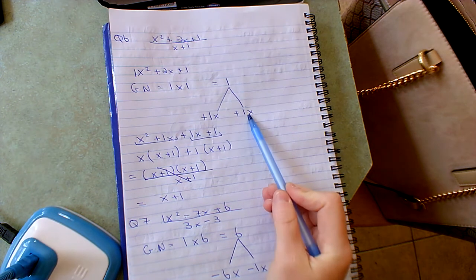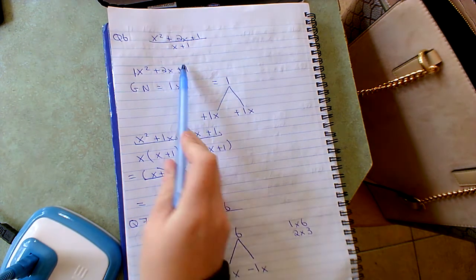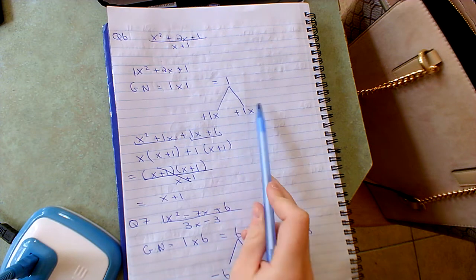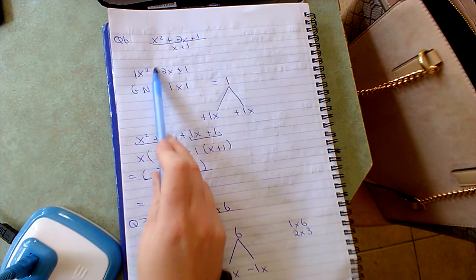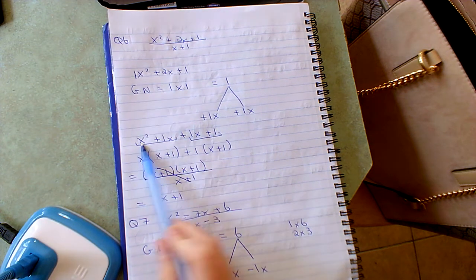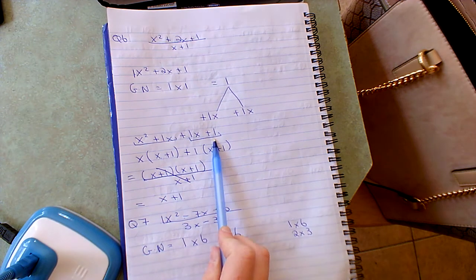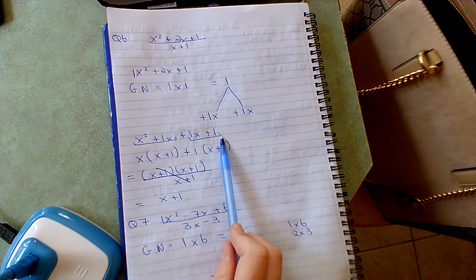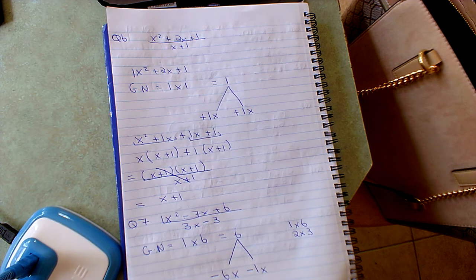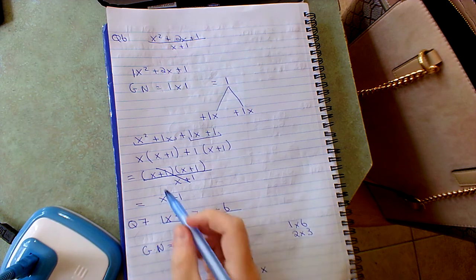So I have 1x plus 1x. Now I'm just going to rearrange this line here using these two numbers instead of my middle number 2x. So I have x squared plus 1x plus 1x plus 1. Now I have my 4 terms, so that means I have to do grouping. So grouping involves 4 terms.